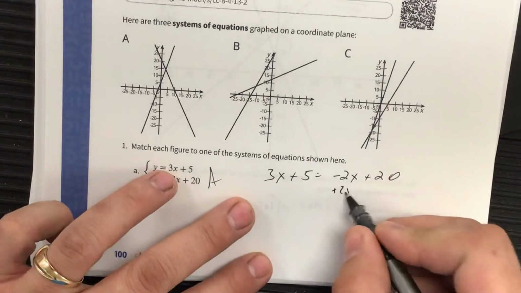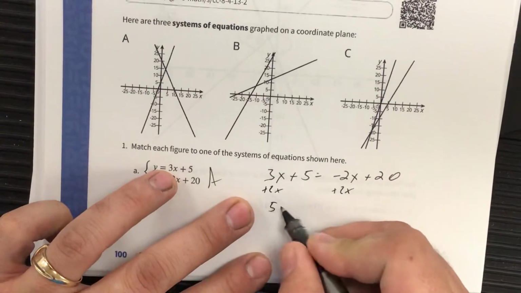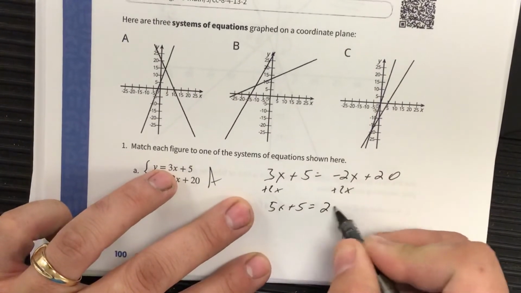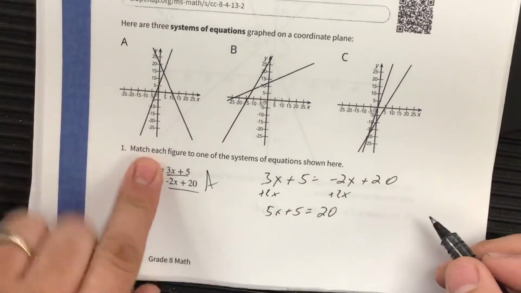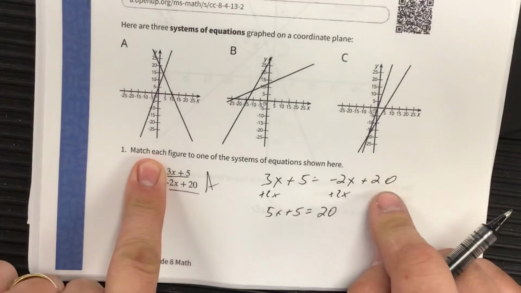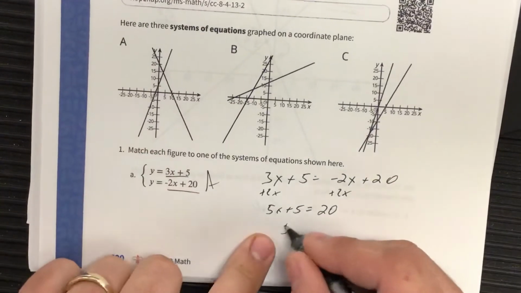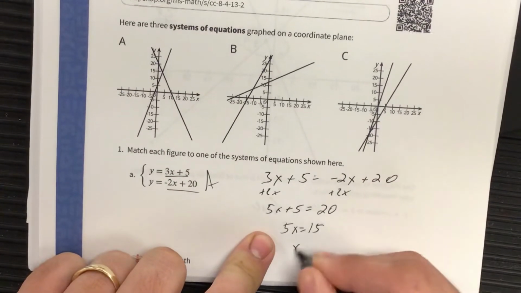Okay, so I'm going to add 2x. Where did y go? I put them equal to each other. They both equal the same thing, so I can put them equal to each other. Then I'm going to subtract 5. And I get x equals 3.